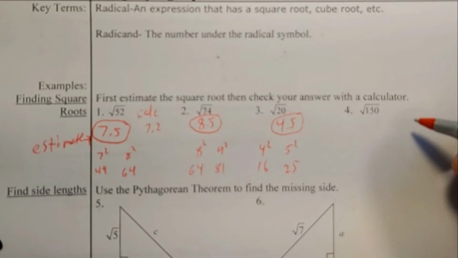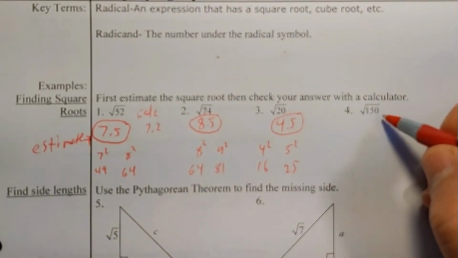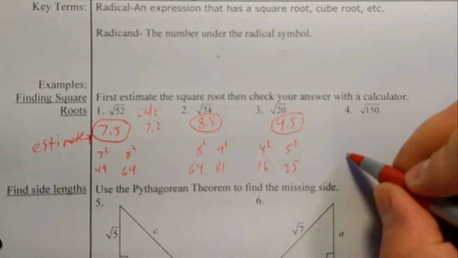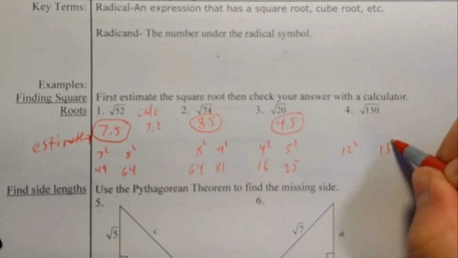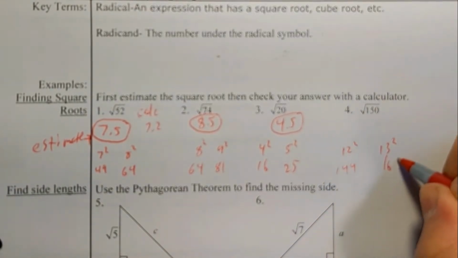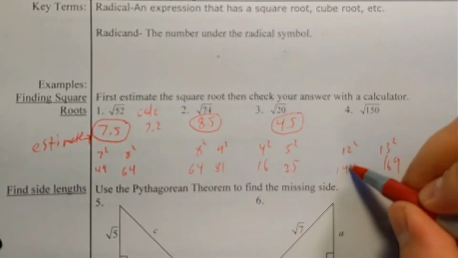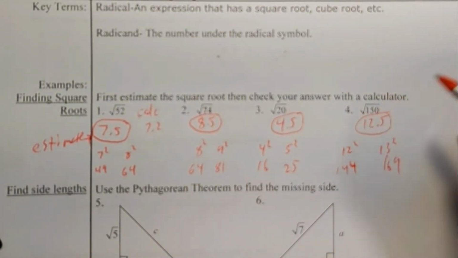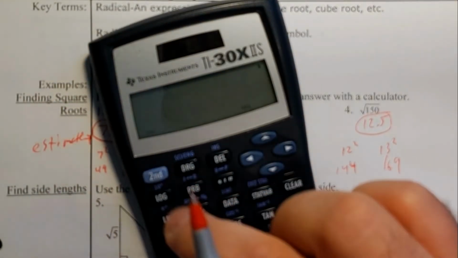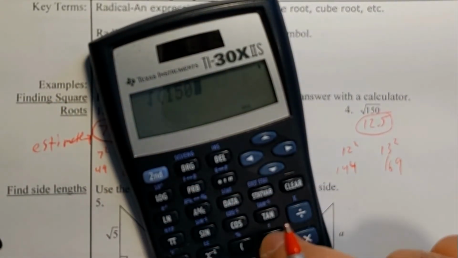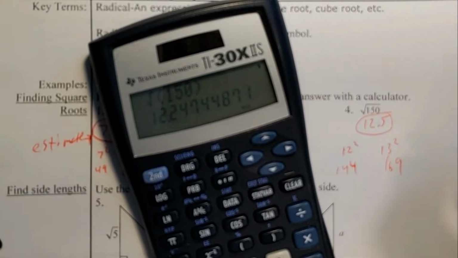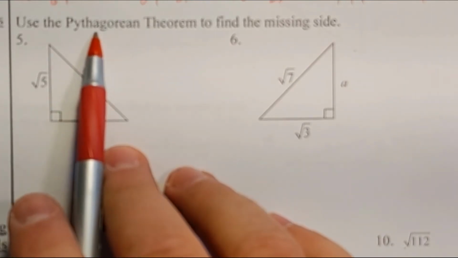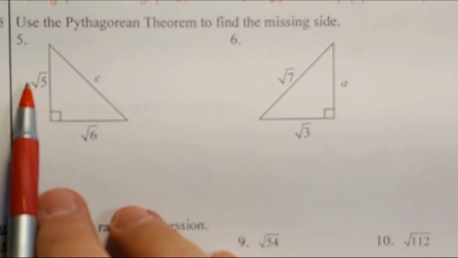Last one of these, square root of 150. 12 times 12 is already 144, and 13 times 13 is 169. So I go, okay, 12 and 13, and 150 is between these two numbers, so it's between 12 and 13. I'm going to call it 12.5. And then on my calculator, square root of 150, and I got 12.2. So 12.2, pretty close.